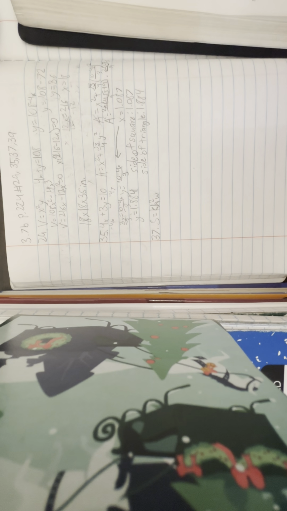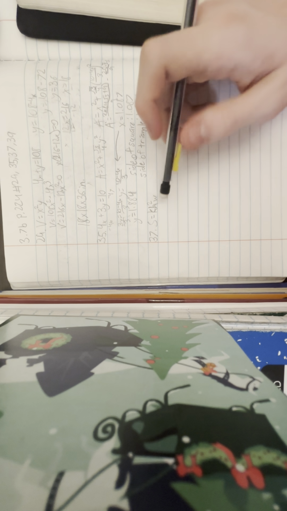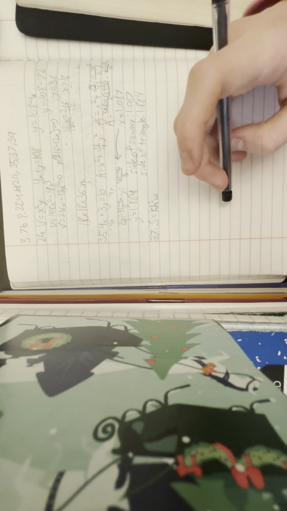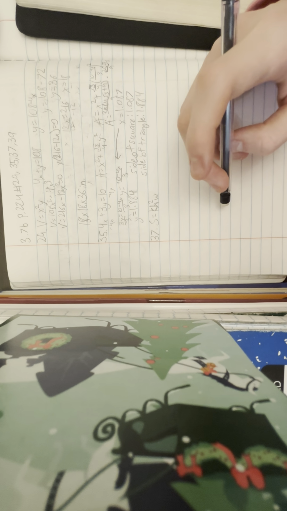I'm so confused. Hold on. What are the dimensions of the strongest beam that can be cut from a round log? Well, I have two variables, technically. So I need to set W in terms of H or H in terms of W.